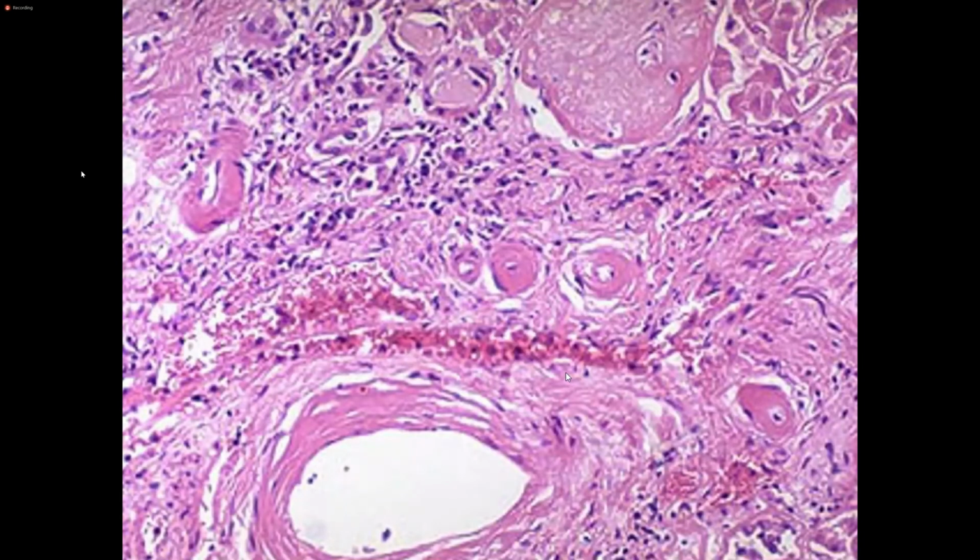This is the cut section through the kidney, and you can appreciate these small arteries and arterioles where there is a very much thickened wall leading to a narrow lumen. This is what we call hyaline arteriosclerosis. Hyaline arteriosclerosis occurs in patients with long-standing hypertension, patients with essential hypertension.